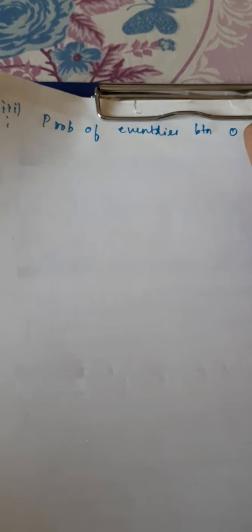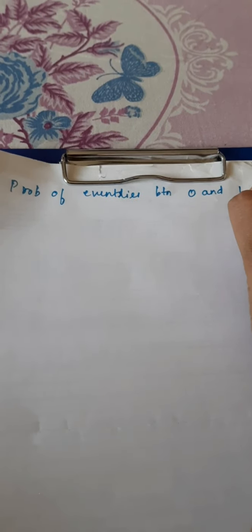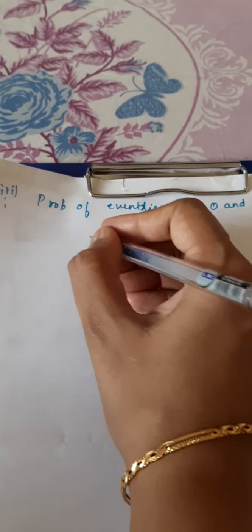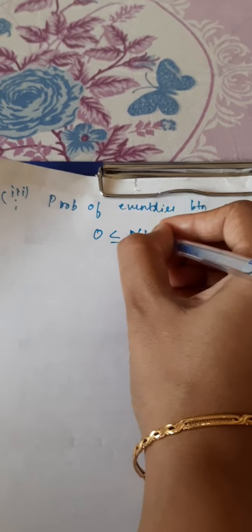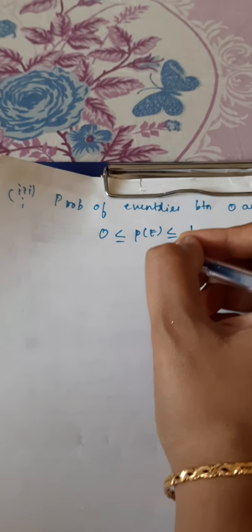Probability of the event always lies between 0 and 1. So that is 0 less than or equal to P of E less than or equal to 1.